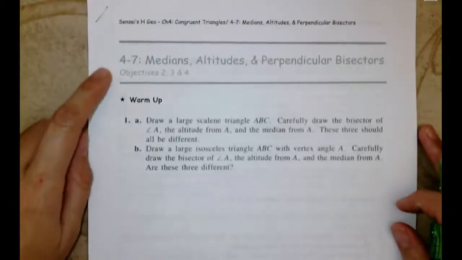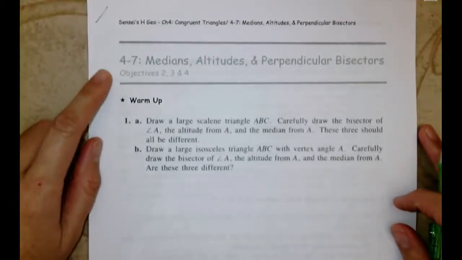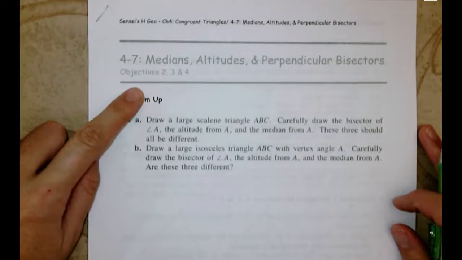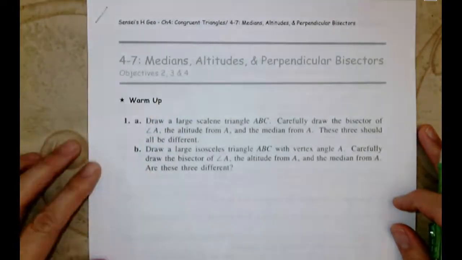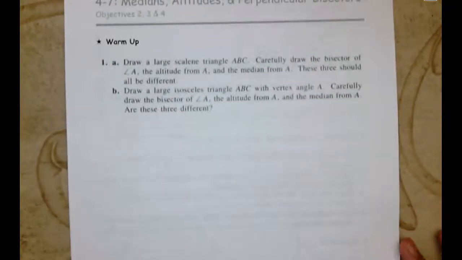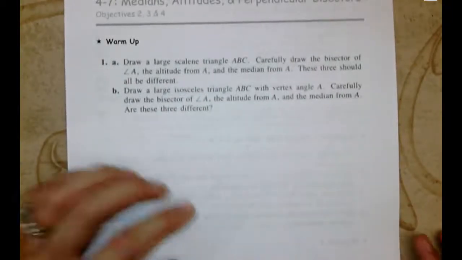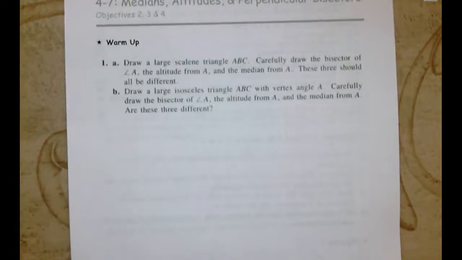Okay, this is the last section in chapter 4, the medians, altitudes, and perpendicular bisectors, objectives 2, 3, and 4. This is 22 pages. It's a big packet. There's a lot in here, and this video may be a little bit long.